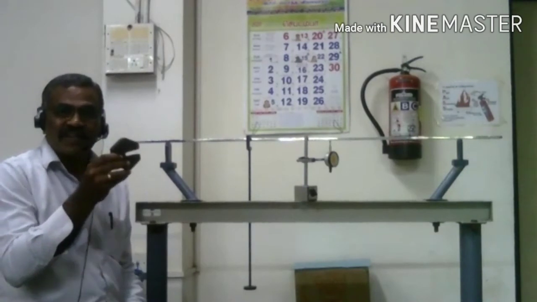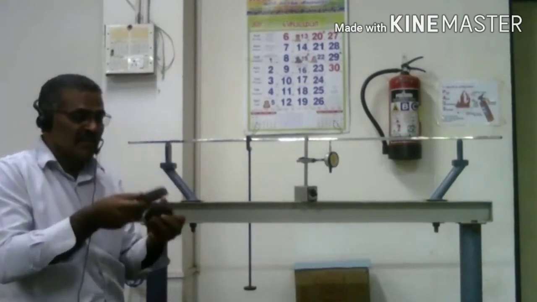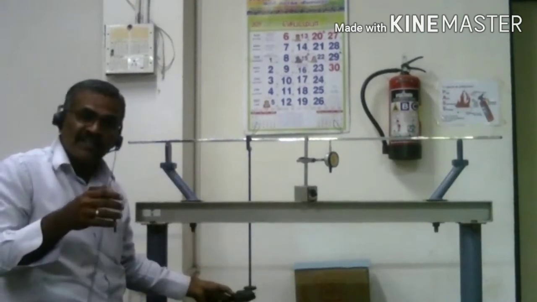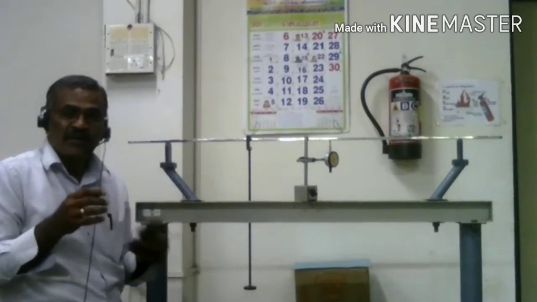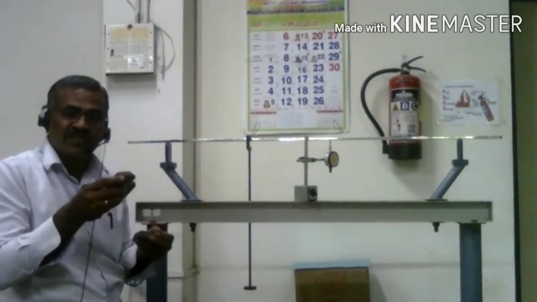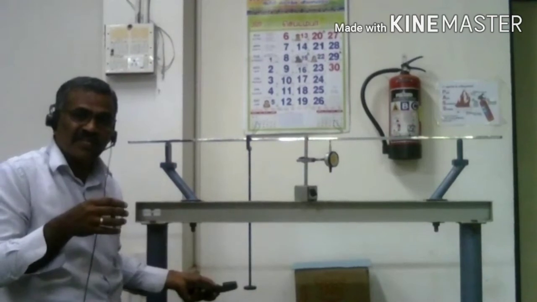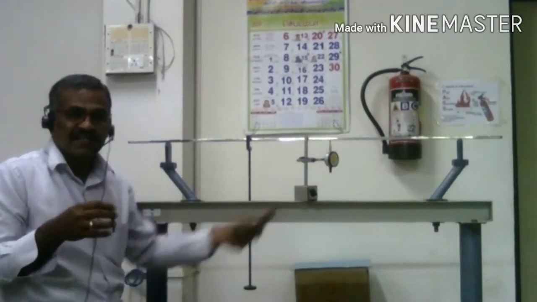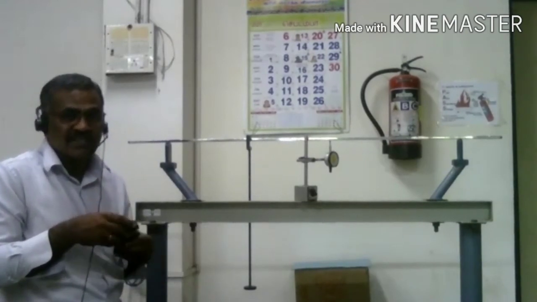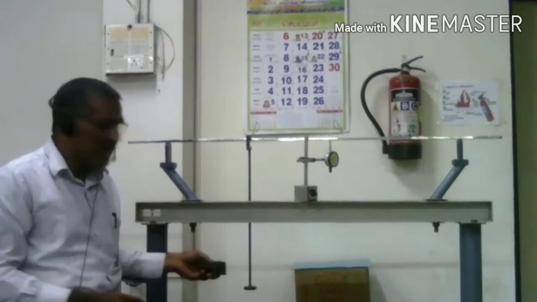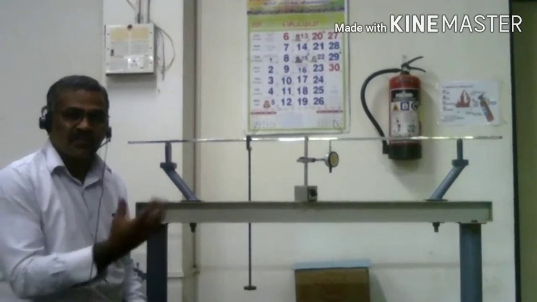We have masses, each mass is 500 grams. First you apply the 500 grams and take the reading in the dial gauge. What is the deflection at that point? Now you apply 1 kg, that is 1000 grams. So by applying different weights, you take the deflections. You can take 5 readings.